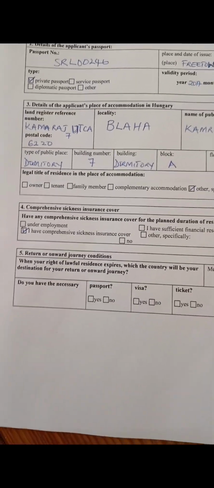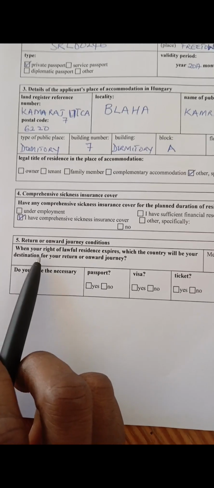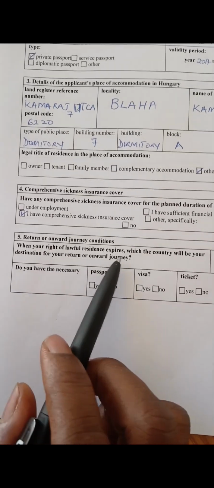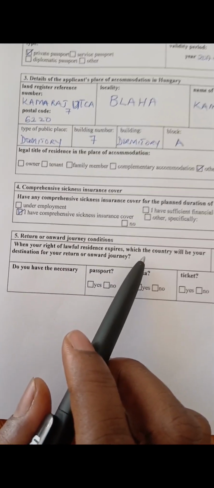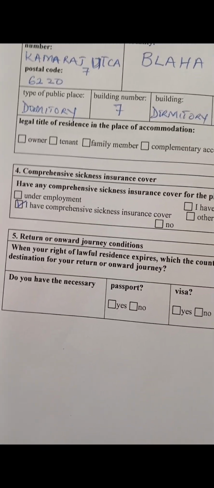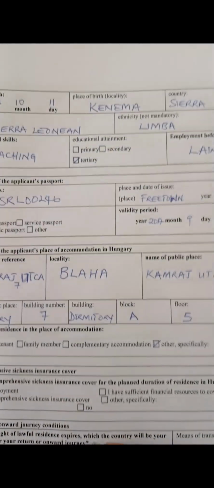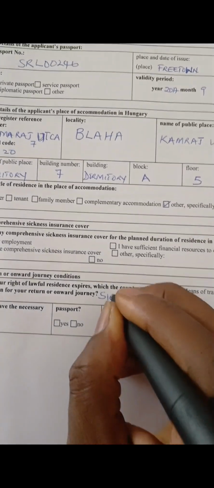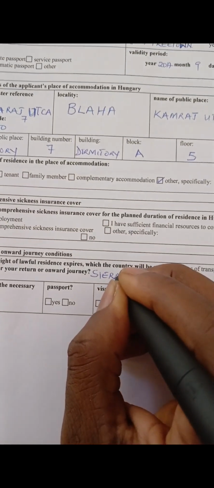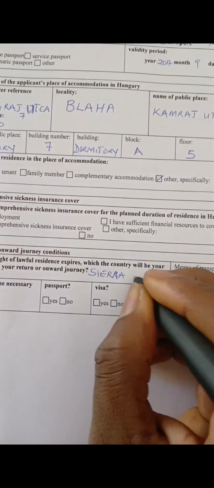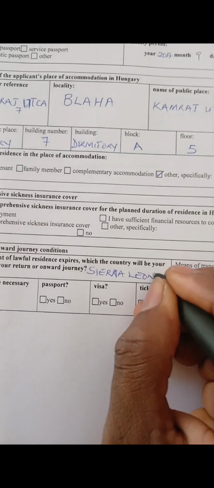So the first question is, when your right of lawful residence expires, which country will be your residence? Where will you go back? It is expected that you state the country you're coming from. You're coming from Sierra Leone, so you say you'll be returning to Sierra Leone.